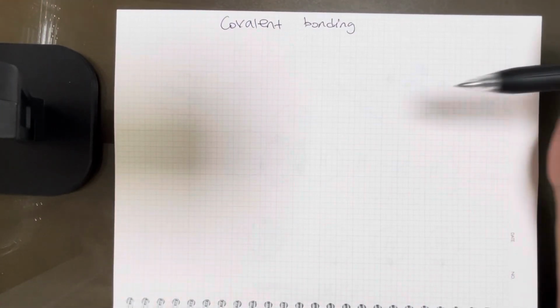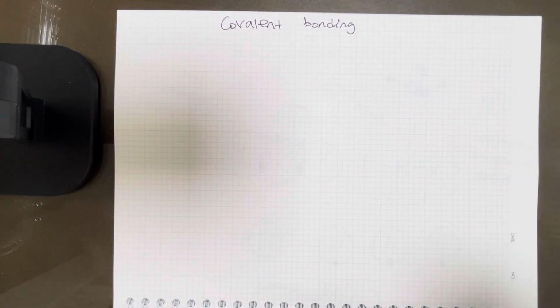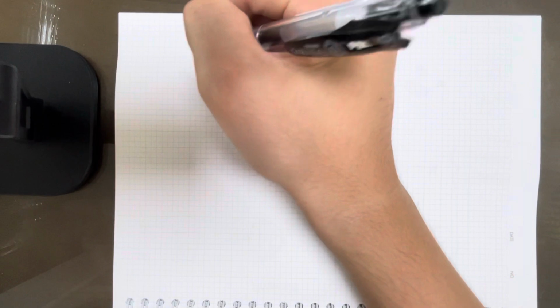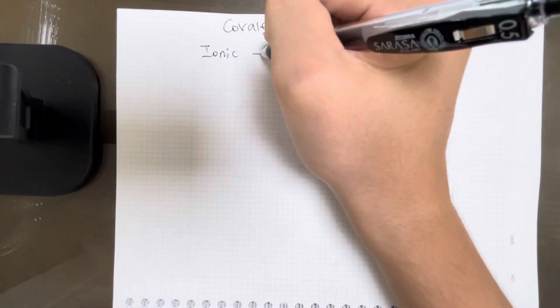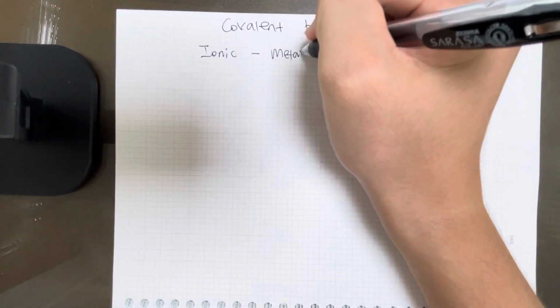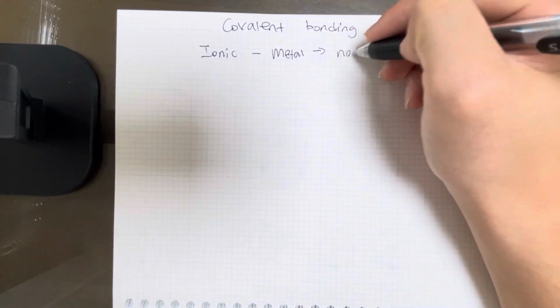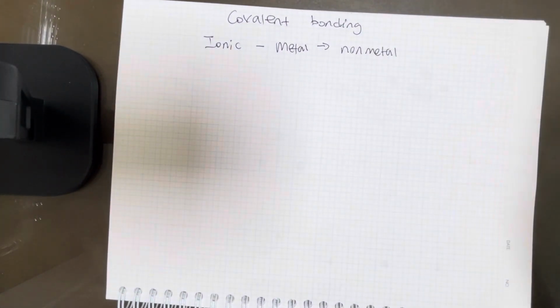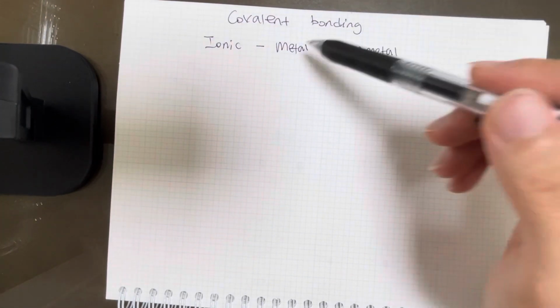Alright, let's take a look at covalent bonding. In the previous video, we took a look at ionic bonding. Ionic bonding was actually not the sharing, sorry, it's the giving of electrons from a metal to a non-metal.